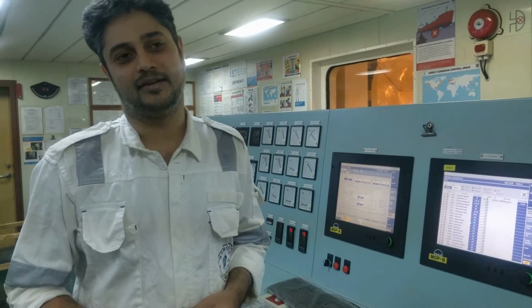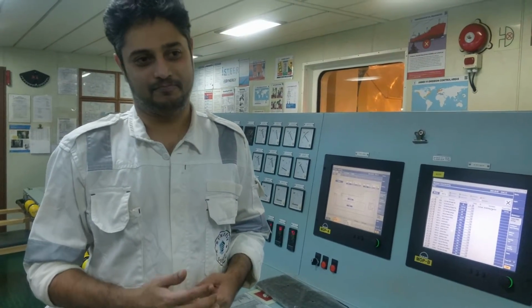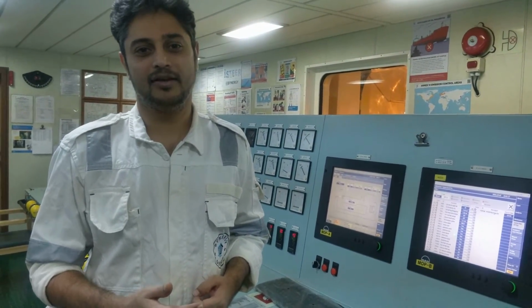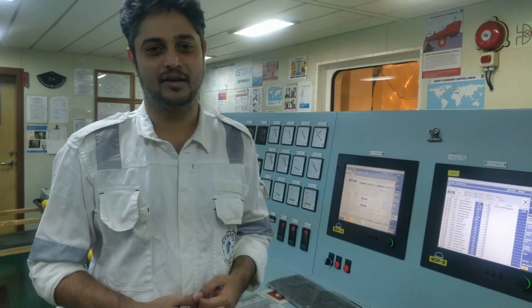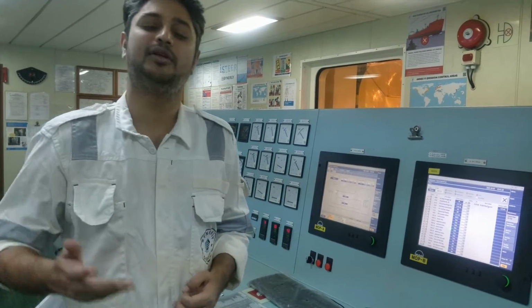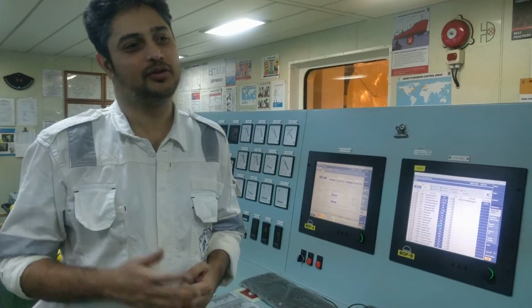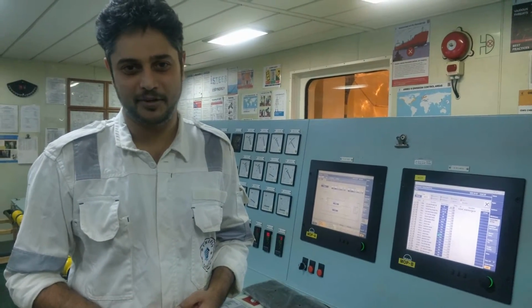another thing what most of them were asking was how the fuel control and the RPM control are taking place in MEC engines, in electronic engines, in the sense how exactly the engine is responding when the bridge is increasing RPM. So these two things I intend to discuss in this video.